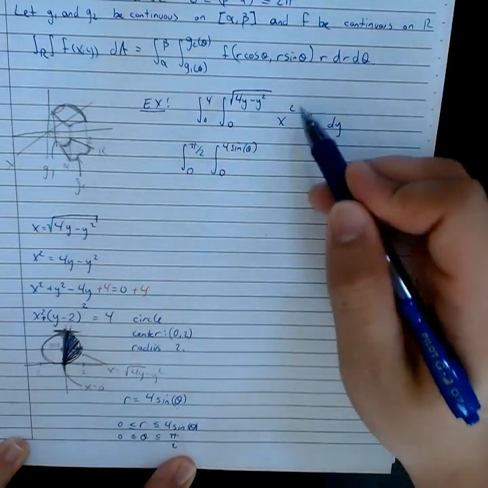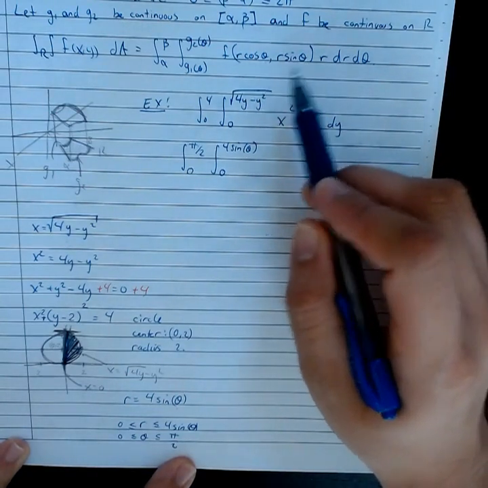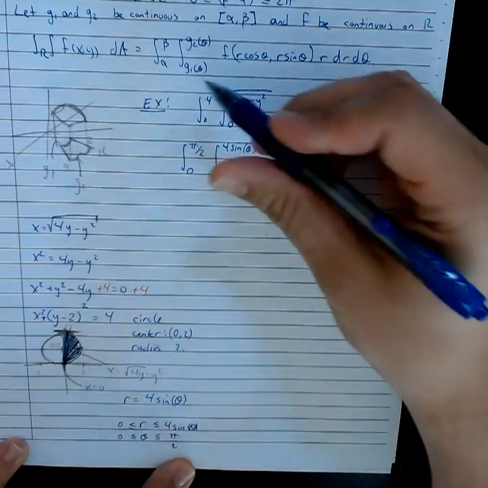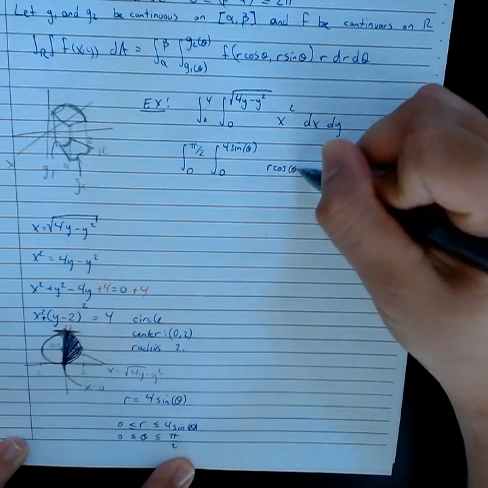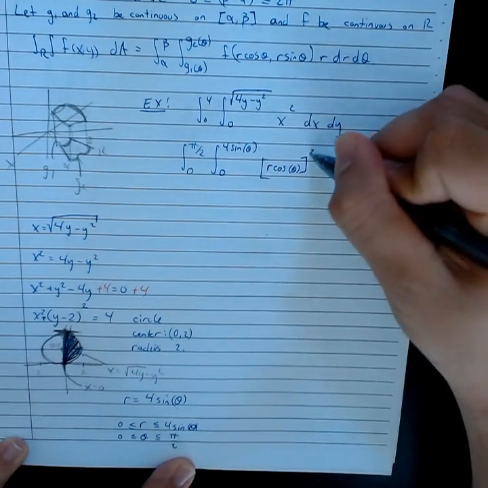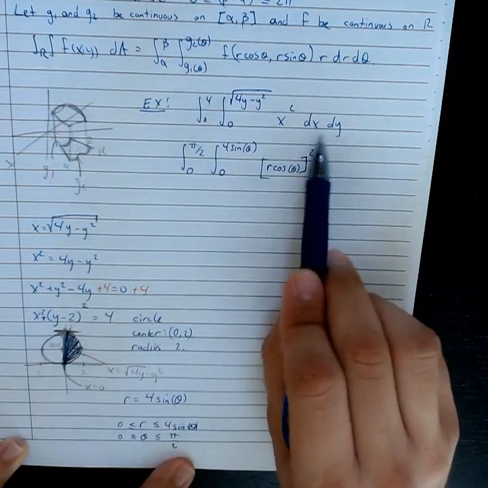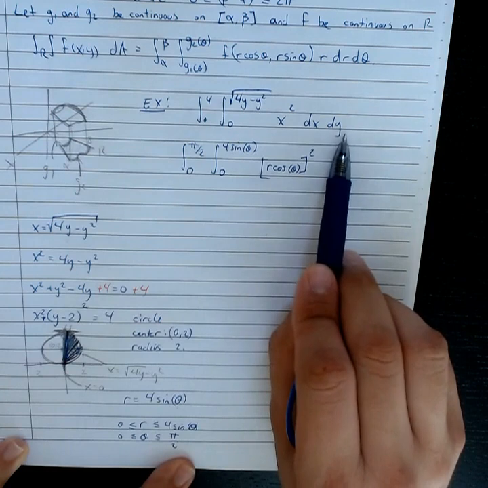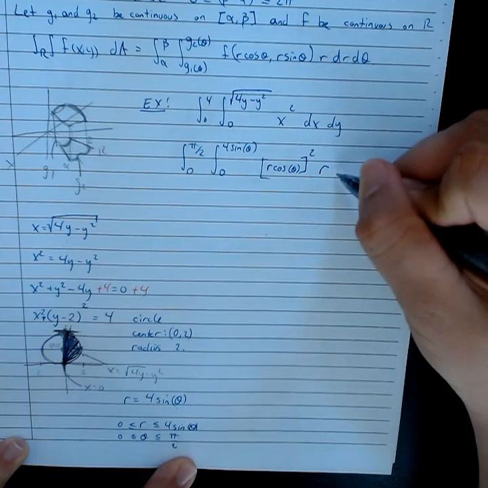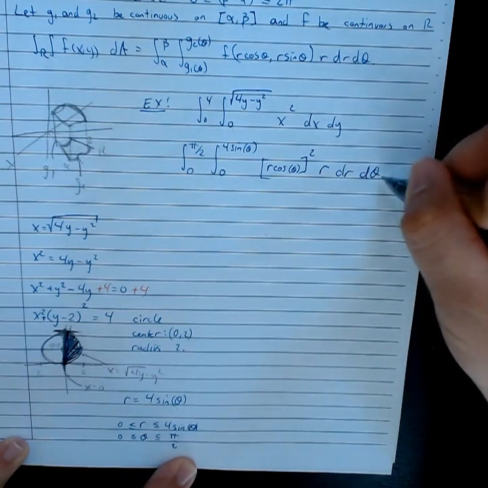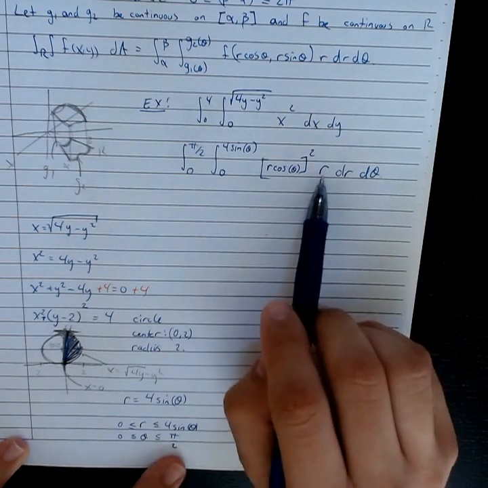Here, this x squared, remember, it's not going to stay x squared. All x's become r cosine of theta. All y's become r sine of theta. So this x squared is now going to become r cosine of theta, quantity squared. And then your dA, which before, with Fubini's theorem, became dx dy, now is r dr d theta. You're going to have an extra factor of r right here. R dr d theta.